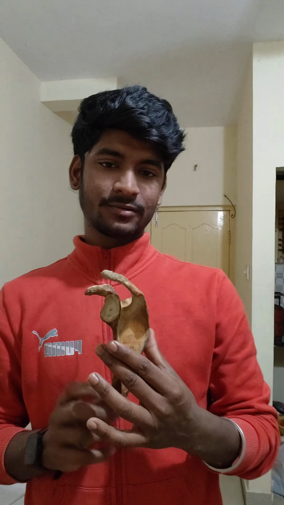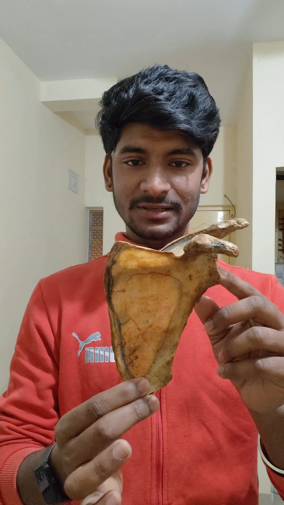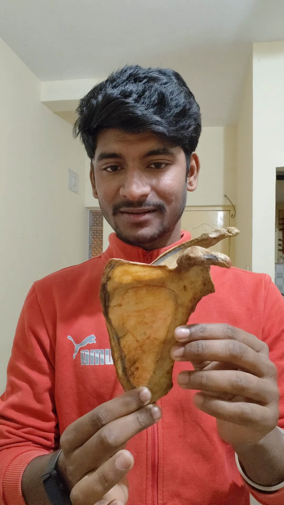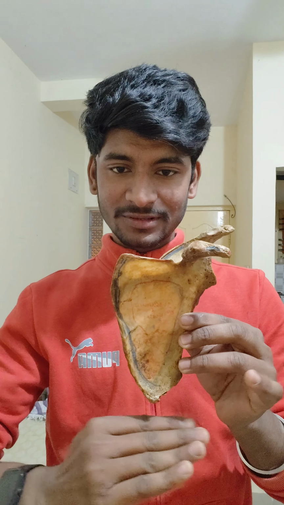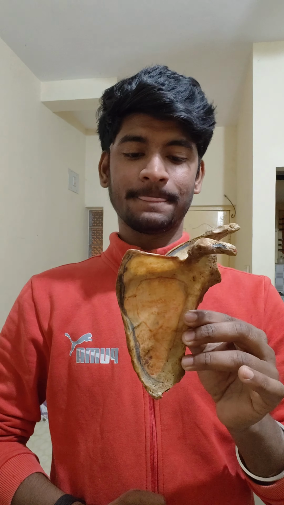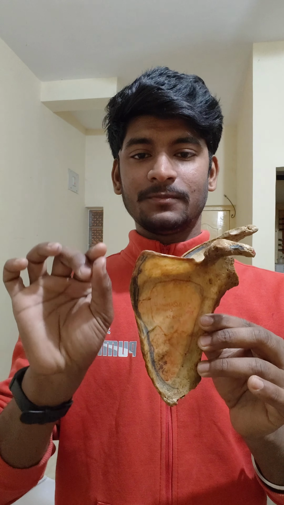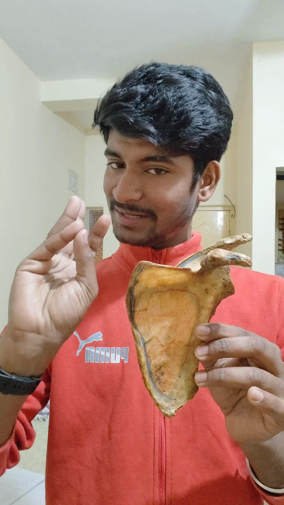Now I will start the borders of the scapula. As I told you earlier, there are a total of three borders of the scapula. See, I will hold the scapula in this way, and this one is the lateral part, this one is the medial part, this one is the superior part, and this one is the inferior part. Now, there are three borders of the scapula: superior border, lateral border, and medial border.